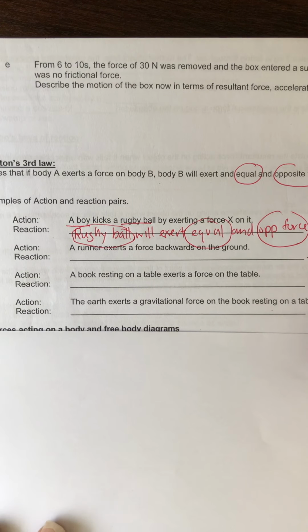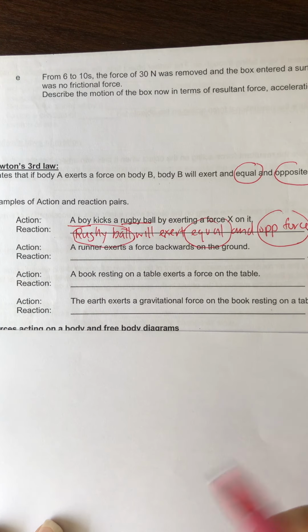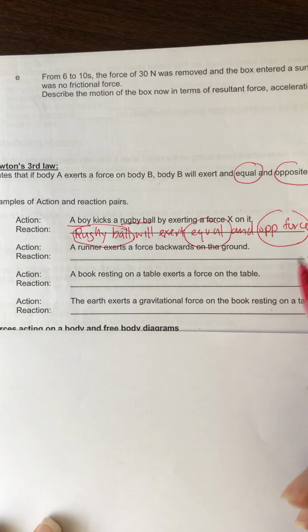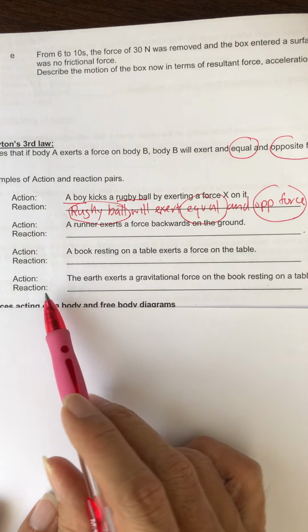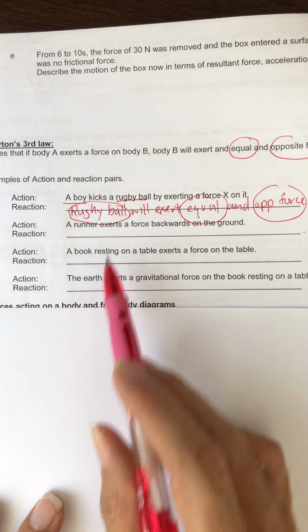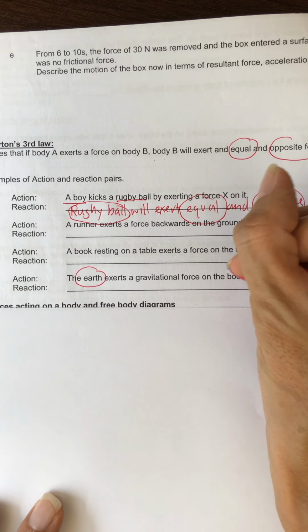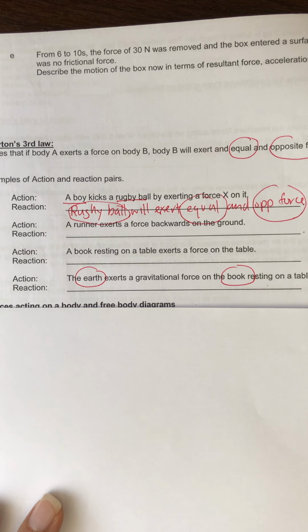So when they ask you to describe the action and reaction pair forces, you just do it this way. We have done number 2, number 3, even number 4. I remind you, even when you have a book resting on a table and earth, what do you have? The earth and the book. These two are not in contact. So an action reaction pair does not need to be in contact with each other.